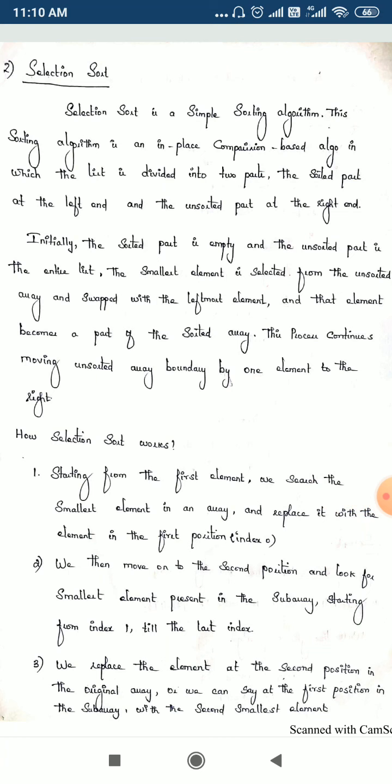Here in selection sort, we first divide the array into two parts. One is the sorted part and another one is the unsorted part, right? Initially the sorted array is empty, and the whole list is considered as unsorted. After every pass, the leftmost element, that is the least element in the array, is placed in the first position. That is the correct position, right? In bubble sort, we are moving the largest element to the end of the list.